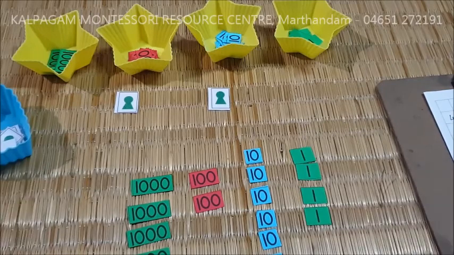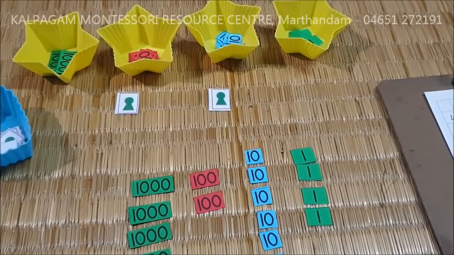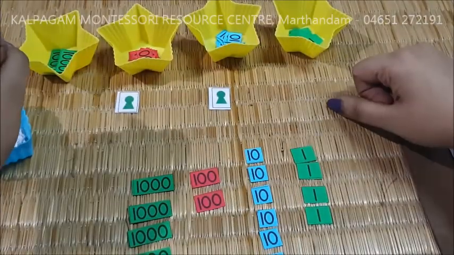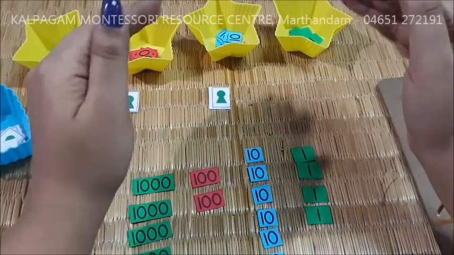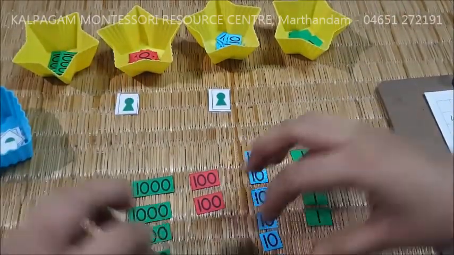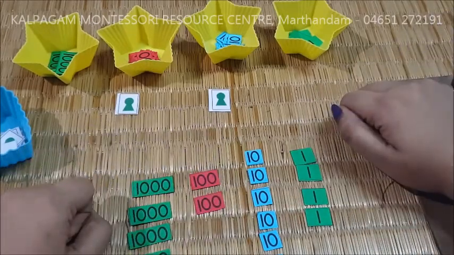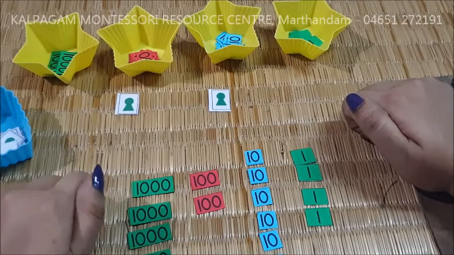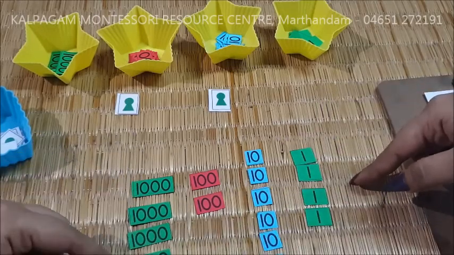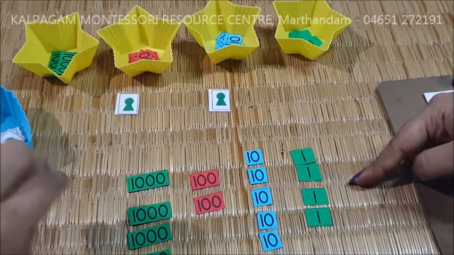Okay. So quantitatively and sensorially speaking, division is the process of splitting a large quantity into small equal quantities. So we have a large quantity here. We are going to split it into 2 equal quantities. Okay. And in division, we always start with the highest hierarchy. Here the highest hierarchy is the thousands. So we'll start with dividing the thousands first.